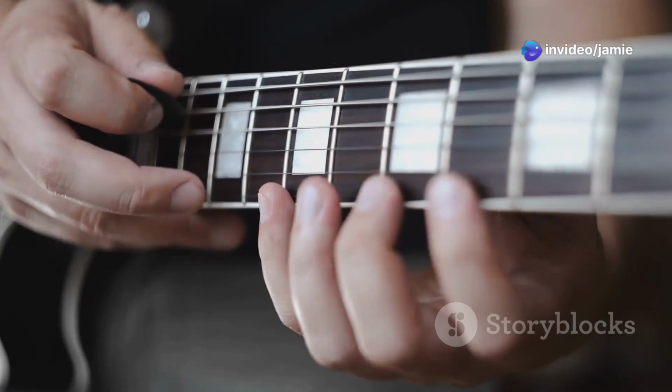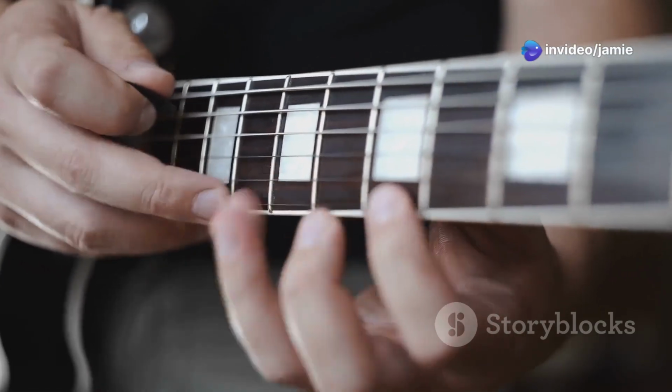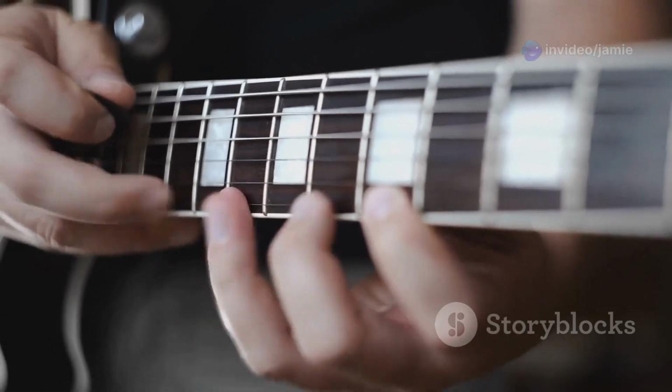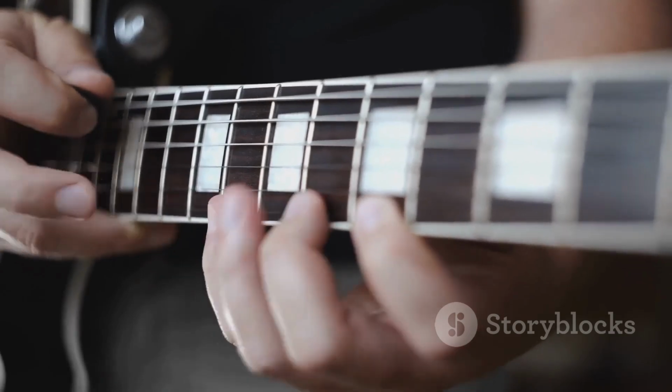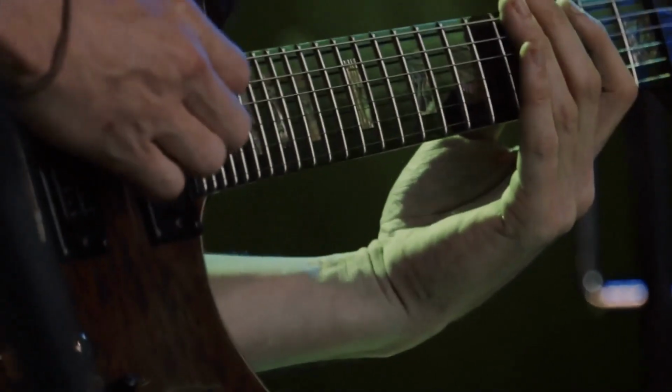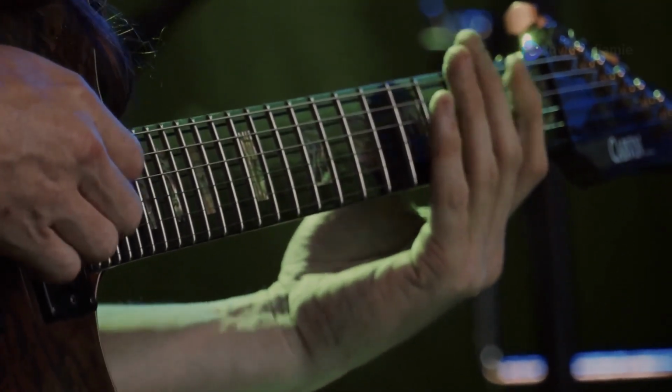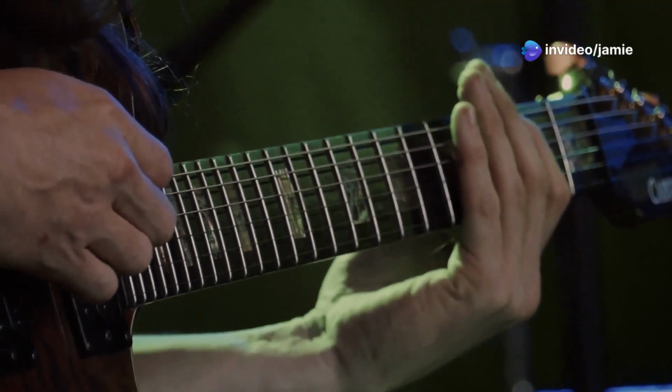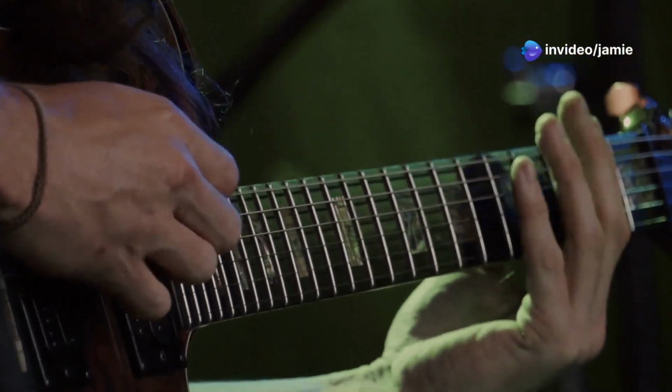For example, the C major scale has the notes C, D, E, F, G, A, and B. These notes are like the alphabet of the C major key. Play these notes in order and you'll hear the familiar sound of a major scale. It's a sequence that feels complete and satisfying.